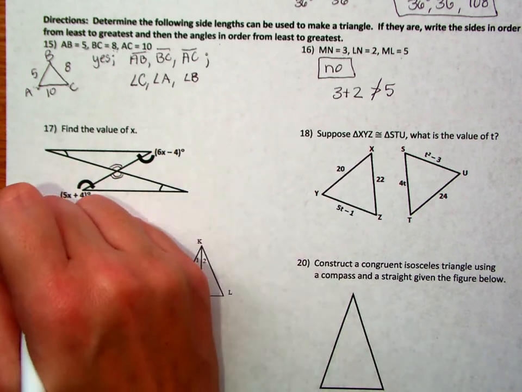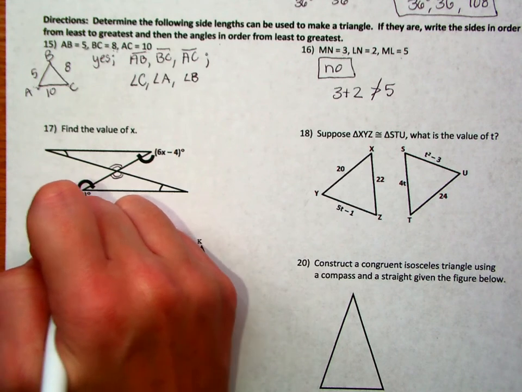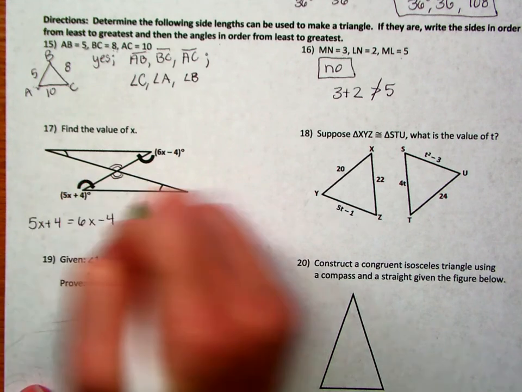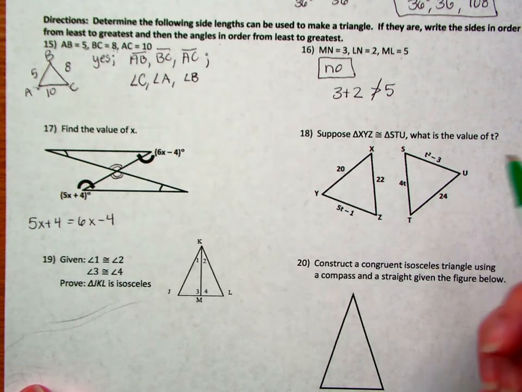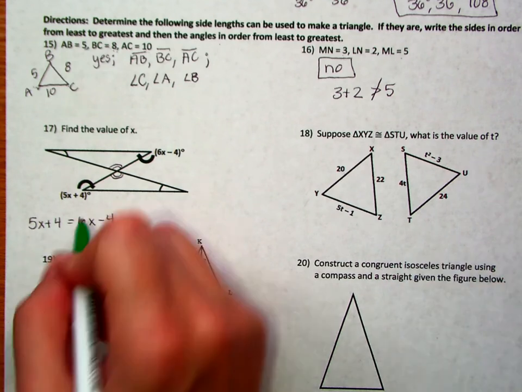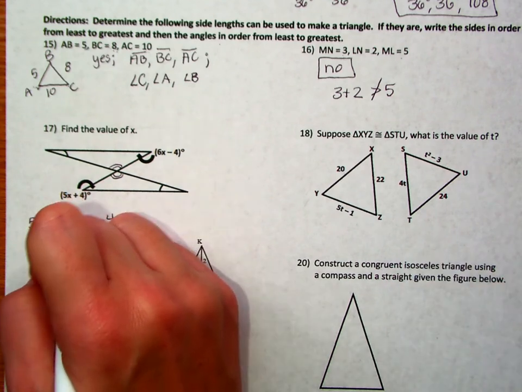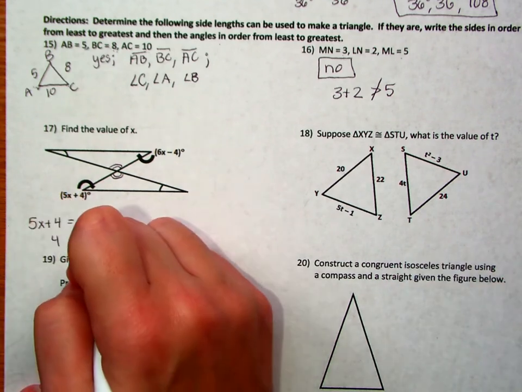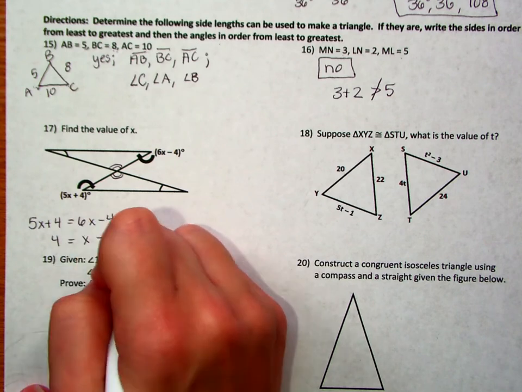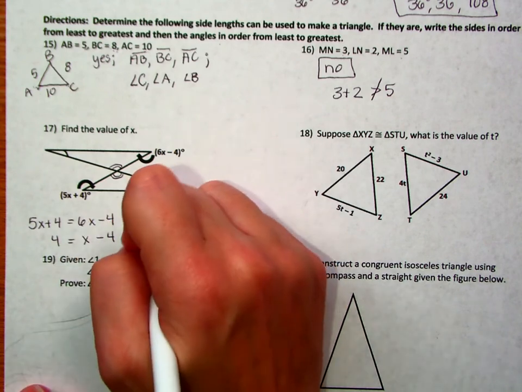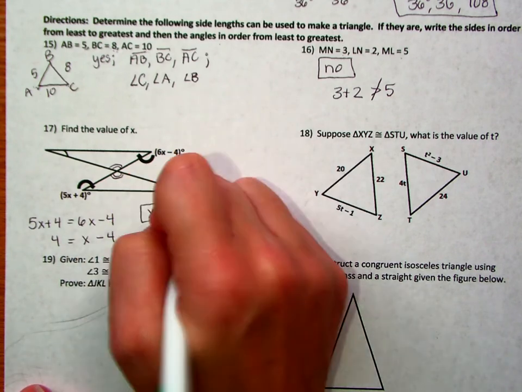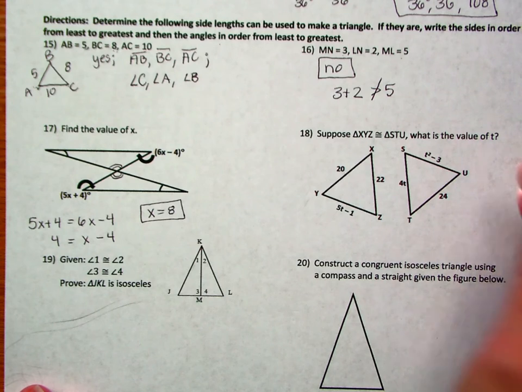So what I can do is I can take 5x plus 4 and set it equal to 6x minus 4. And since I'm just solving for x, we're going to solve this equation. Subtract 5x from both sides, and I get x. And so that equals 4 equals x minus 4. Add 4 to both sides, and then x is going to equal 8. And that's as far as I have to go on this.